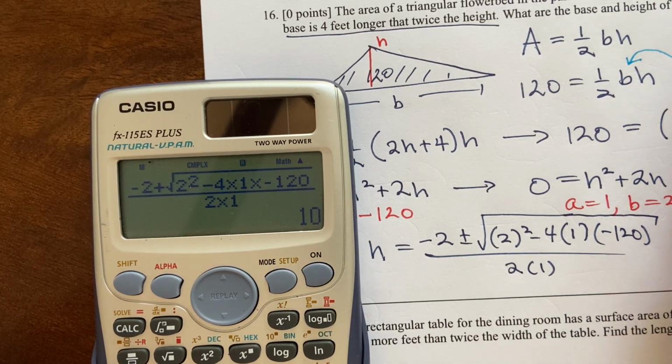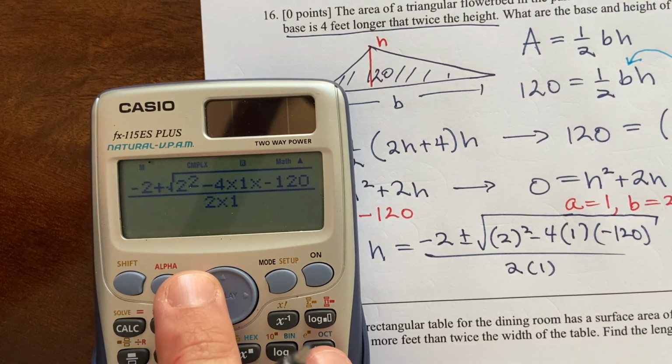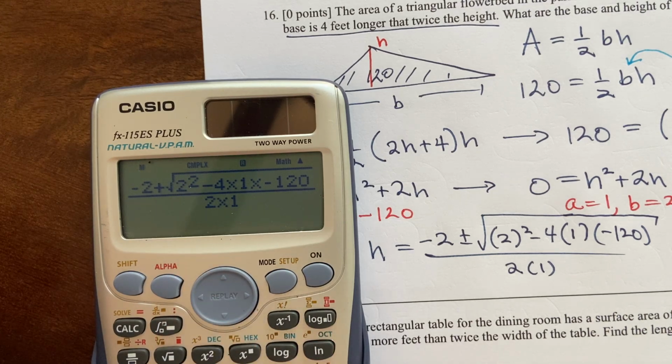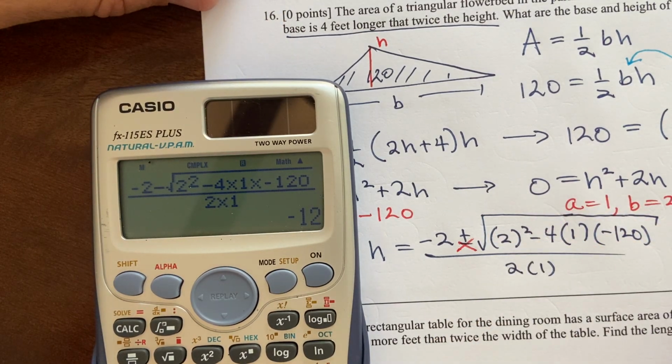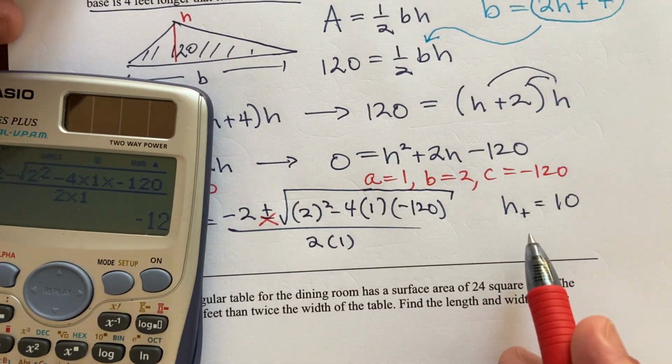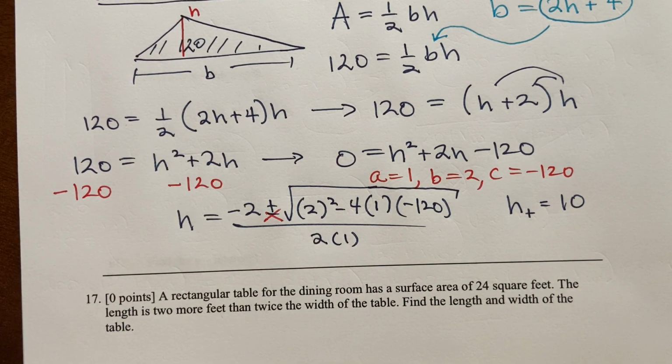So kind of the plus case, if you want to notate it that way, is 10, and that would be a number of feet. The minus case might not make much sense. If it's a negative height, then we're not going to use it. So yeah, that minus case gets thrown out. This is the only one we care about over here, right? H equals 10. So we just found the height.